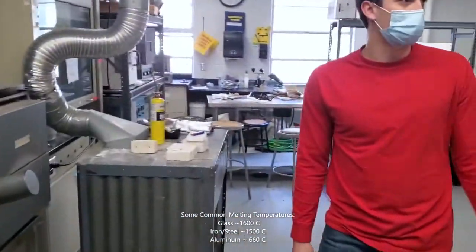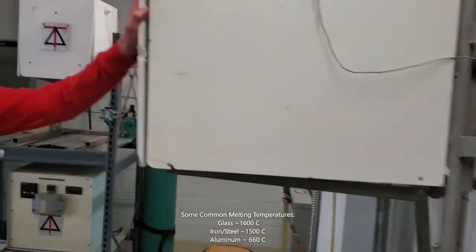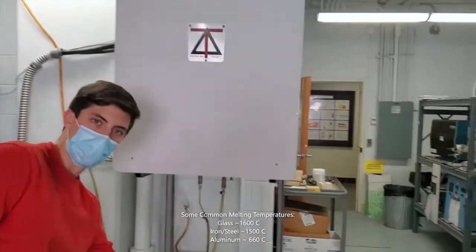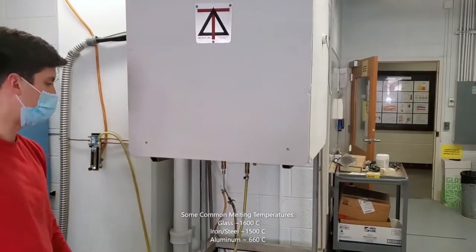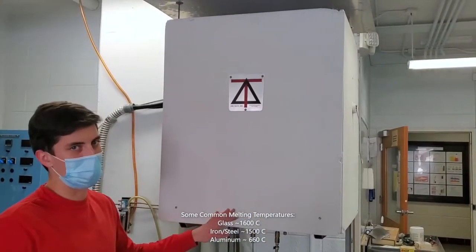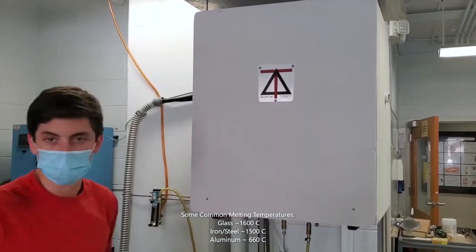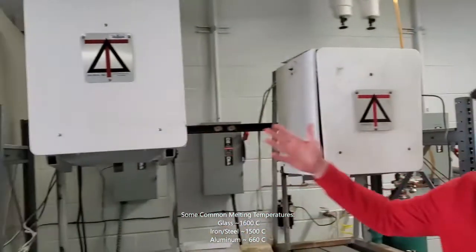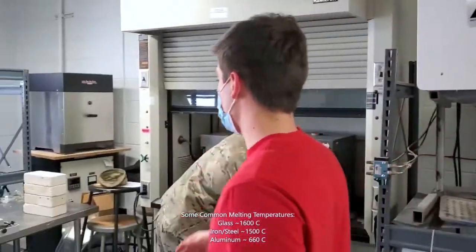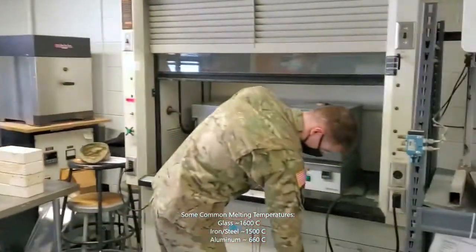Okay, moving along, we have a very large drop furnace here. What this does is the bottom comes out with hydraulics, and you can place very big samples here. We use this for melting glass sometimes. Here we have smaller versions of the same kind of furnace, and then several more small box furnaces throughout the room.